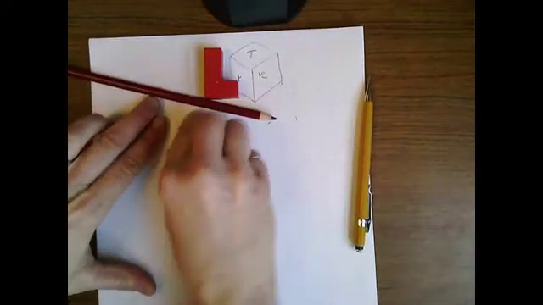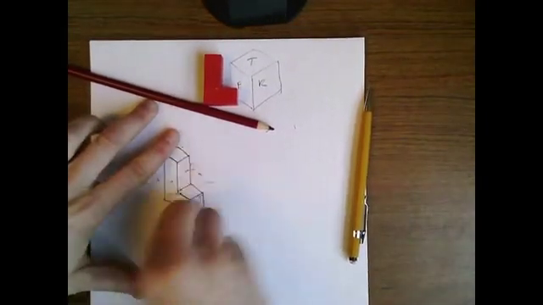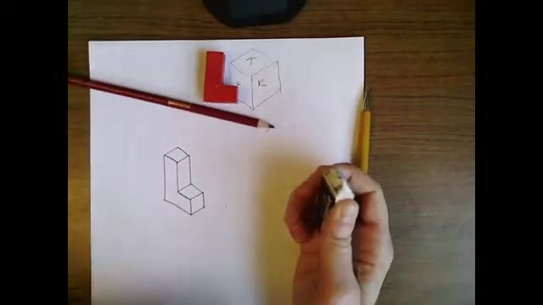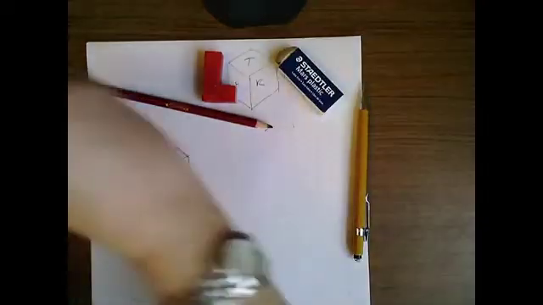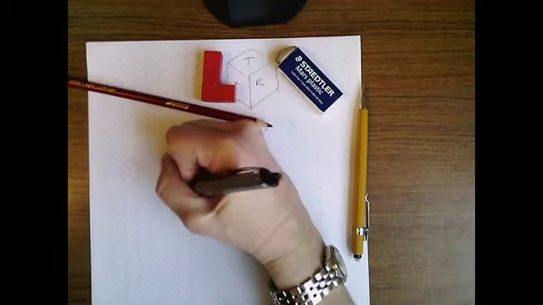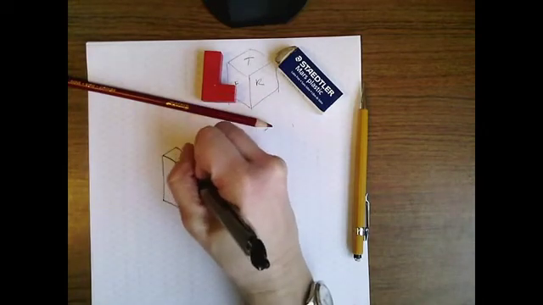Erase all my construction lines. Maybe I'll add in some shading. Let's see. I'll do shading like this.